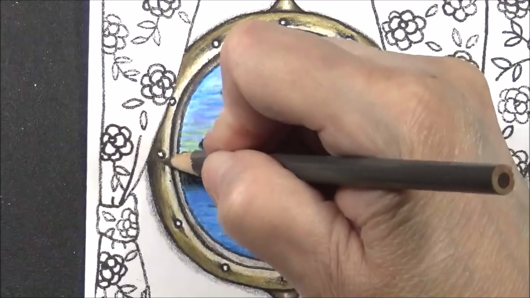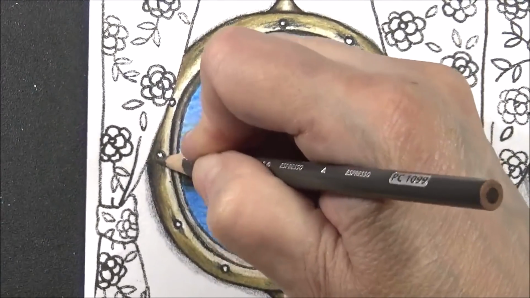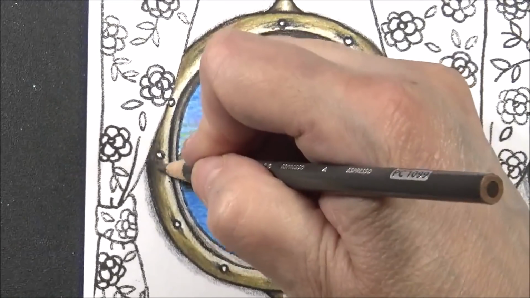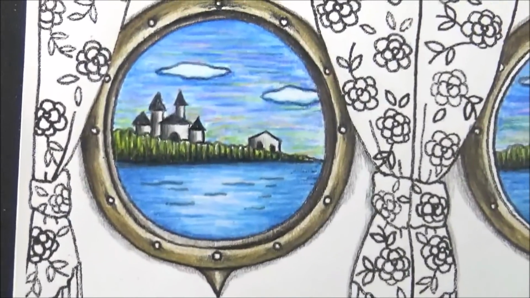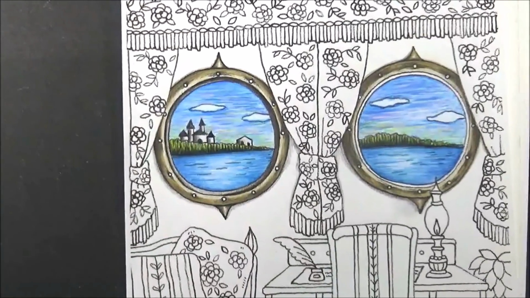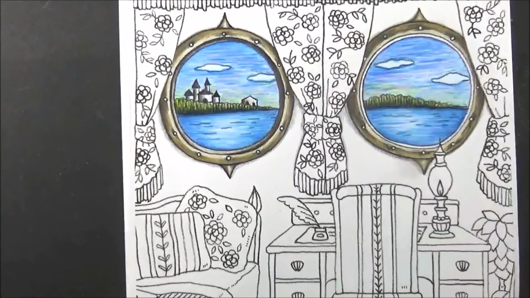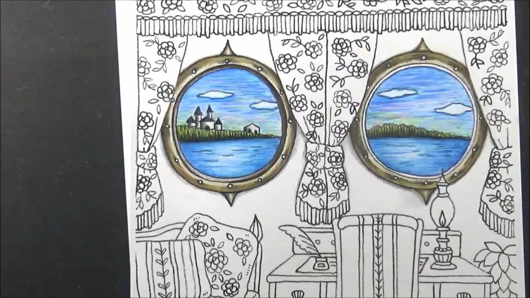So I think that this is going to be the end of part 1. Just keep playing around with this, and then do the other side the same way. All right, and now you've got both your little windows, and there we go. So now we will continue and do part 2. Okay, there you go.